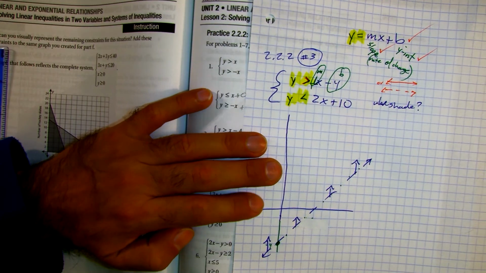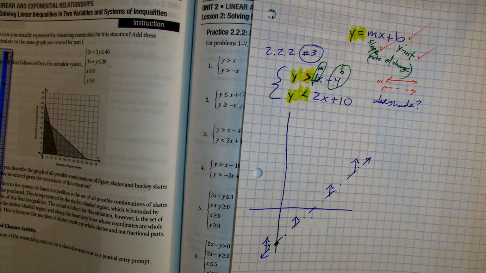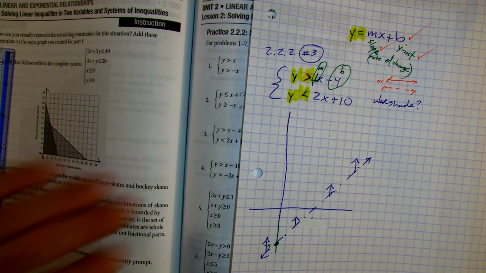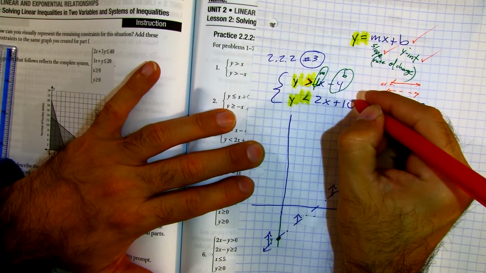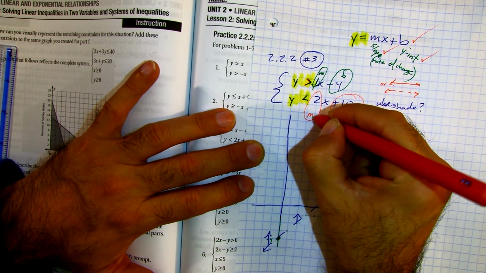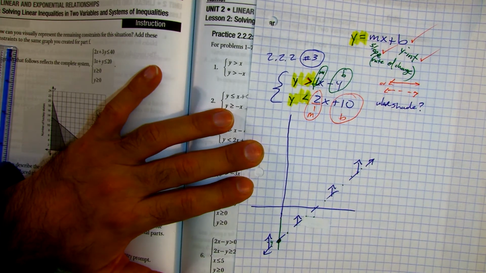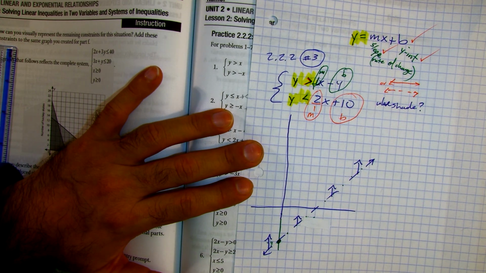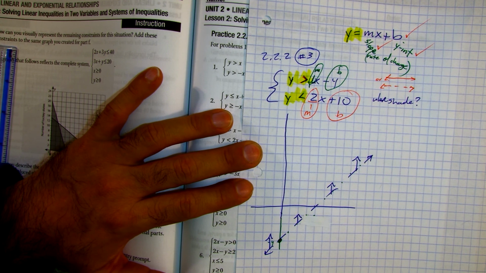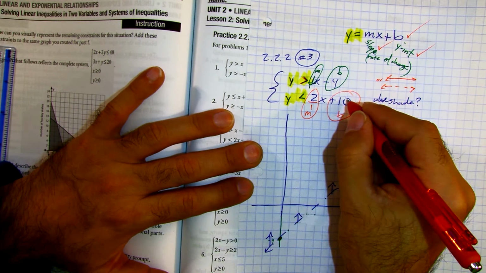Next, we have the second one. We have our b. We have our m. It's 2 over 1. Oh man, this is where sometimes you realize I put the graph in the wrong position. It's going to happen here. Let's do our y-intercept first. Up at 10, we go 1, 2, 3, 4, 5, 6, 7, 8, 9, 10.